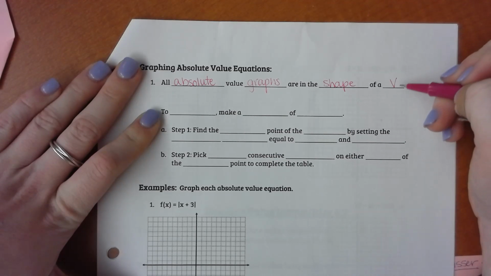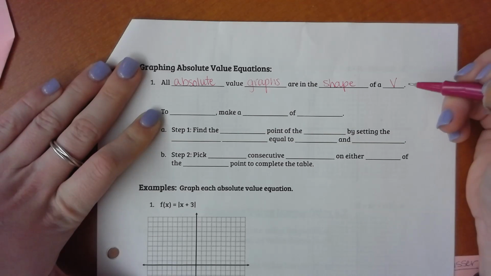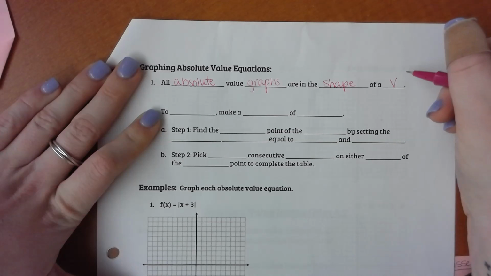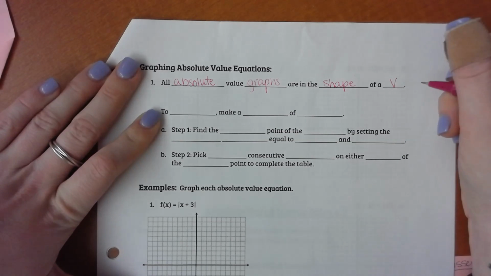So make sure it doesn't look like a U, it looks like a V. And then vice versa for when you do quadratics. You don't want those looking like V's, you want those looking like U's.